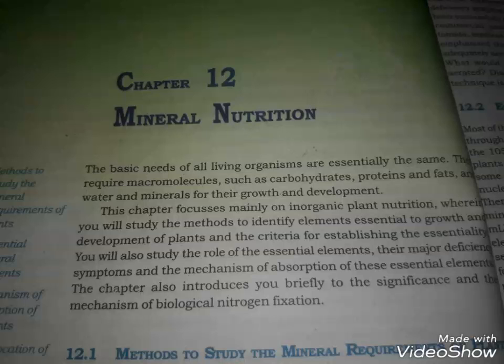Deficiency symptoms of essential elements. Whenever the supply of an essential element becomes limited, plant growth is retarded. The concentration of the essential element below which plant growth is retarded is termed the critical concentration. The element is said to be deficient when present below the critical concentration.